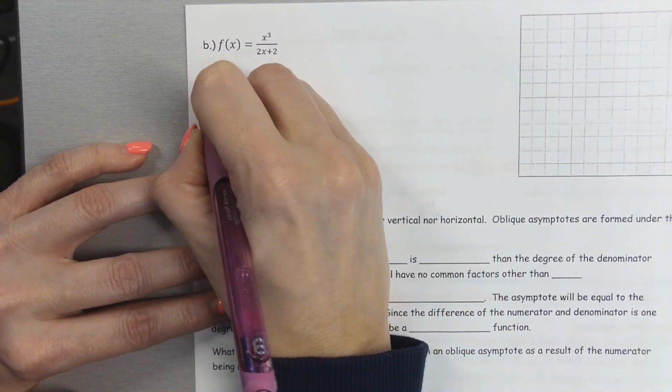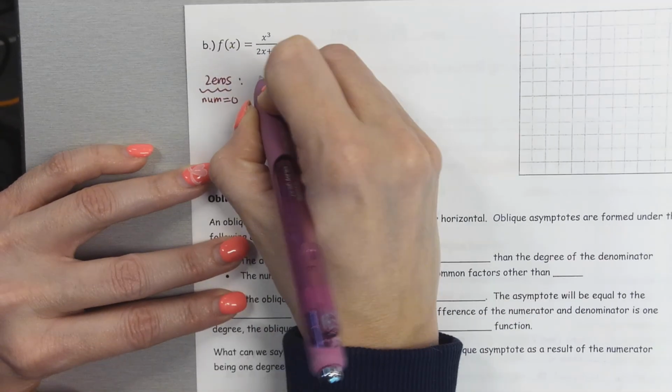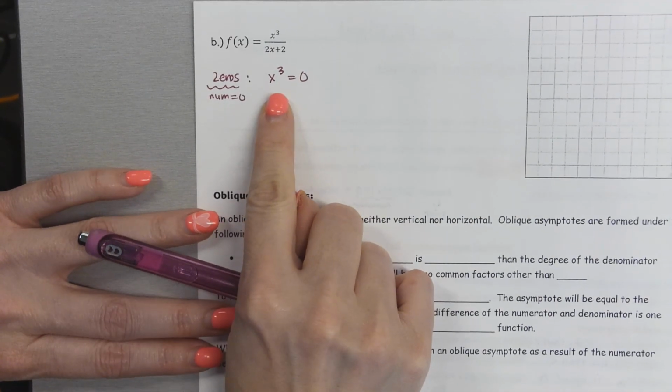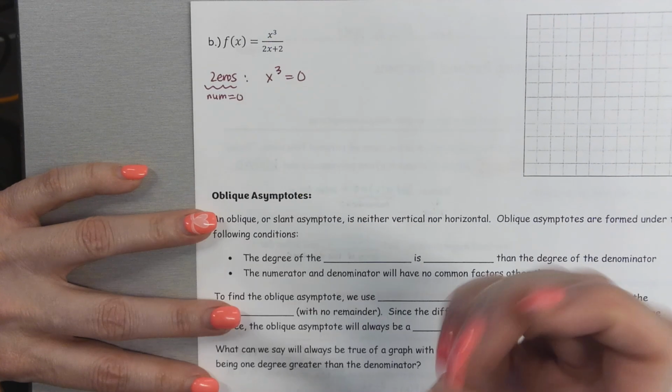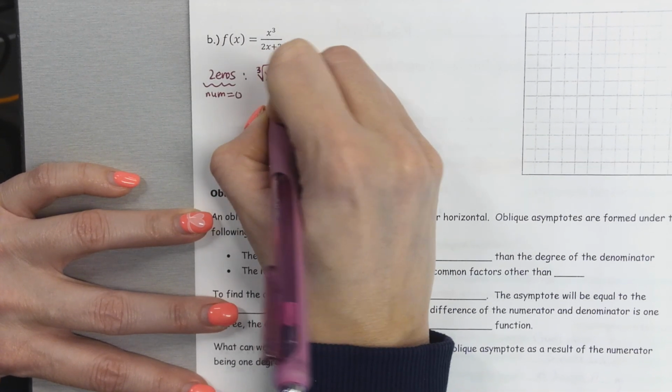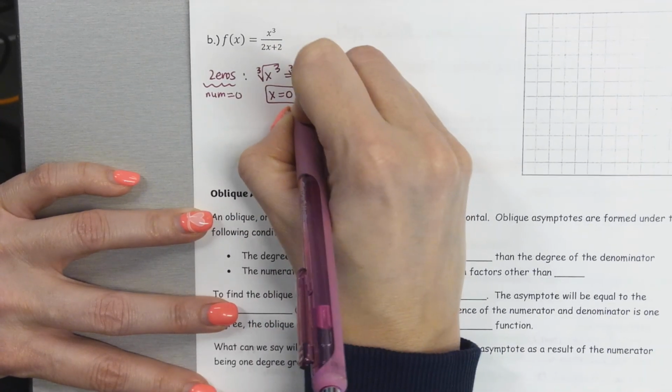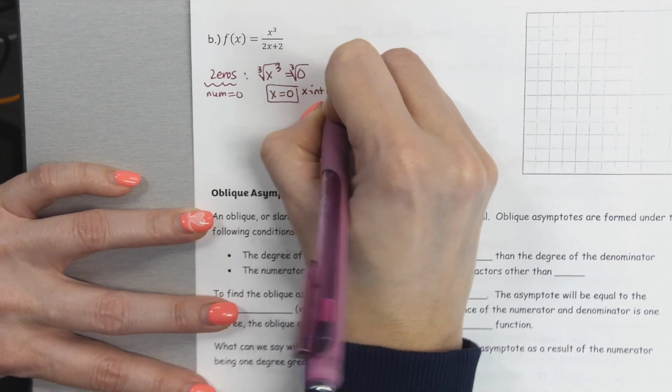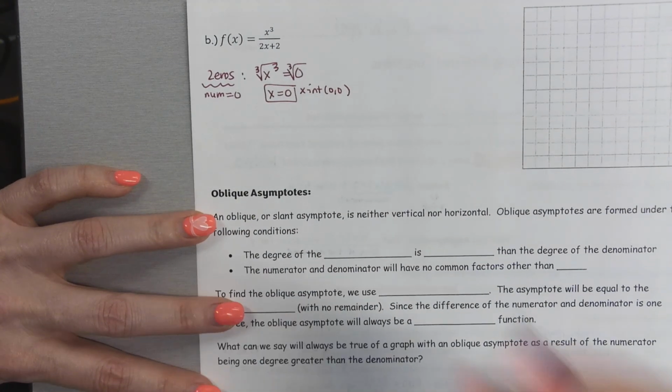So for the zeros, you set the numerator equal to 0. Yeah, so you have the x cubed. And then how do you guys solve this if you have x cubed equals 0? Cube root. Okay, so the cube root of 0 is 0. Okay, so that is your x-intercept, 0, 0. Okay?